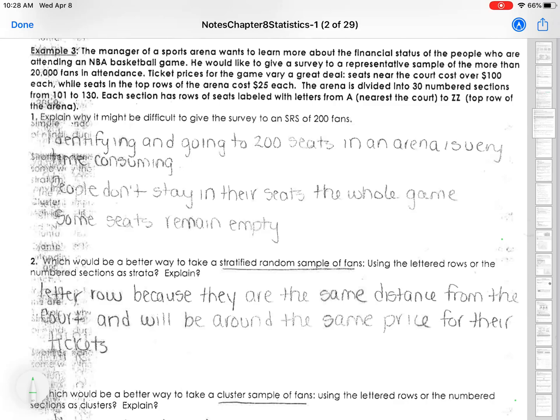The arena is divided into 30 numbered sections from 101 to 130. Each section has rows of seats labeled with letters from A, which are nearest the court, to double Z, which is the top row of the arena. So question number 1, explain why it might be difficult to give the survey to an SRS of 200 fans. Okay, so again, SRS stands for simple random sample.